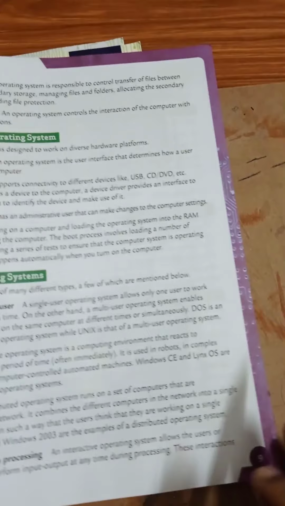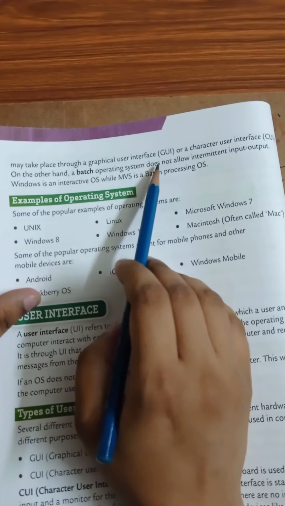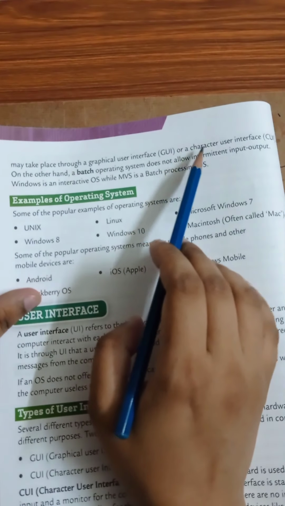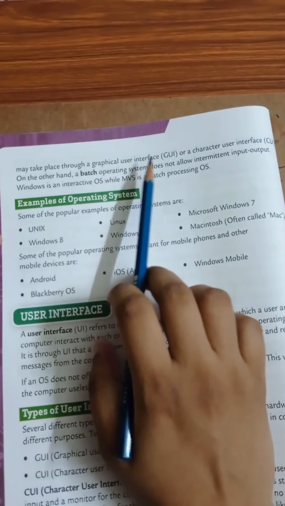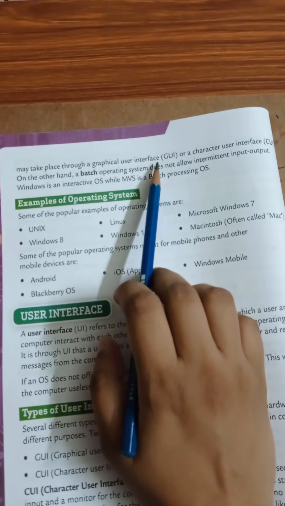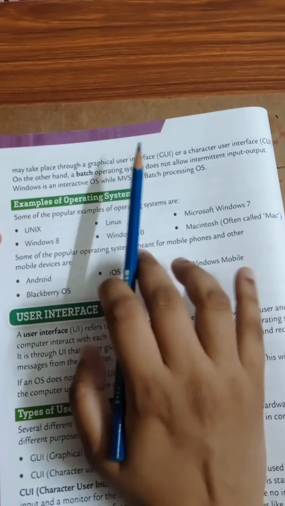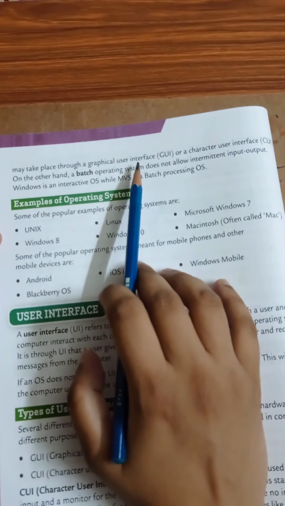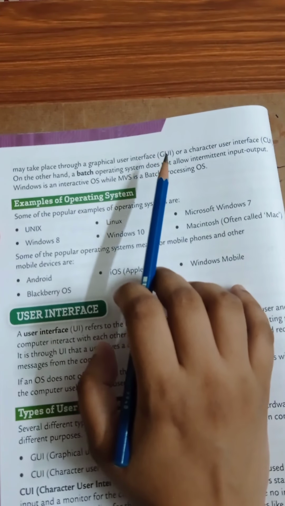These instructions may take place through a graphical user interface or character user interface. The full form of GUI is graphical user interface and the full form of CUI is character user interface. These two interfaces help the user to interact with the computer.